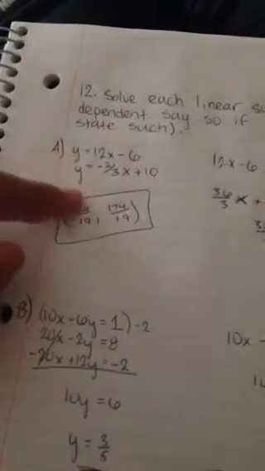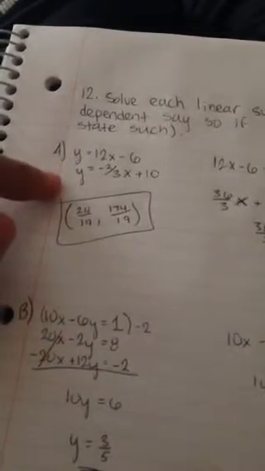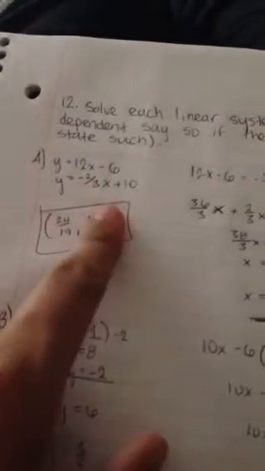So again, this is from Midterm 1, and this is number 12 here. It says, to solve each linear system below, and if they are dependent, say so. If there is no solution, then state such also. And this is part A. It has y equals 12x minus 6, and below it is y equals negative 2/3 x plus 10.